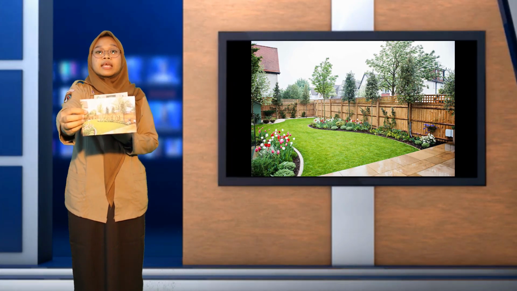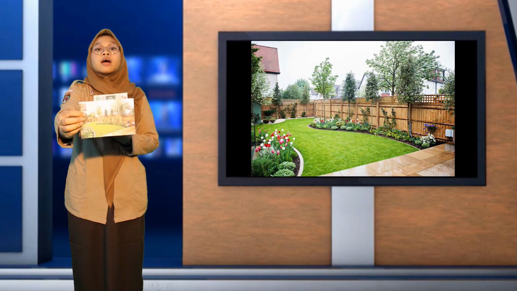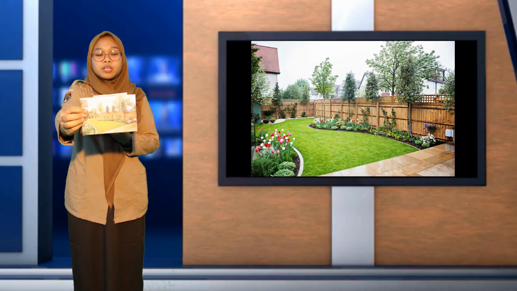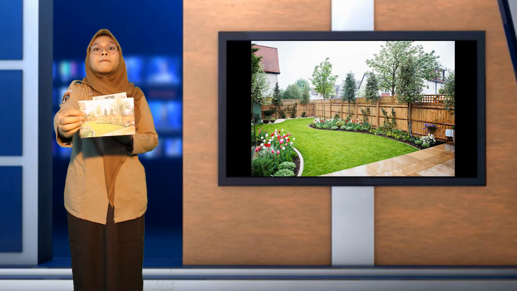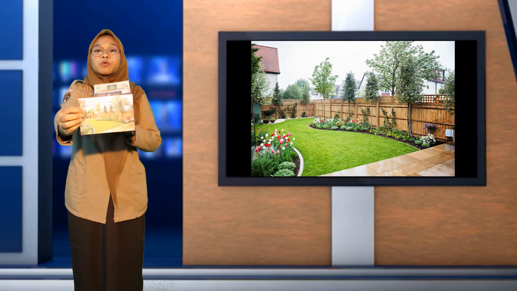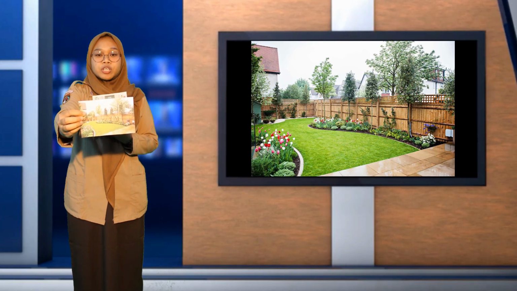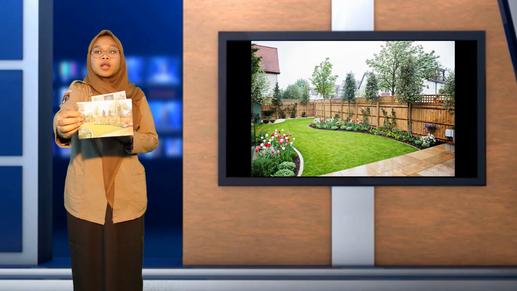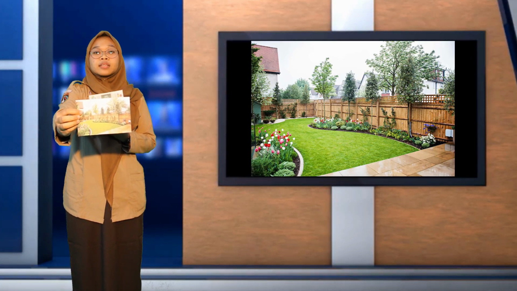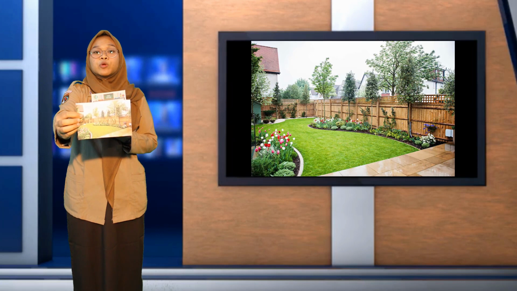If it's located in front of the house, it's called front yard. If it's located in the back of the house, it's called backyard. Jadi kalau di depan rumah, kebunnya disebut dengan front yard. Kalau kebunnya ada di belakang rumah, namanya backyard. But English people atau orang yang tinggal di UK biasanya menyebut dengan garden.